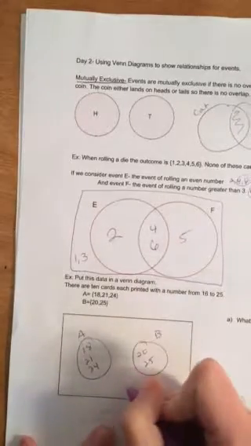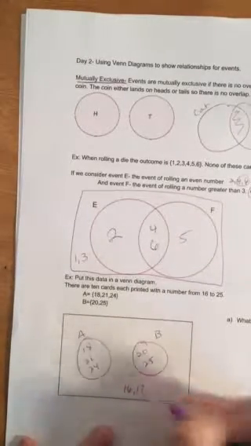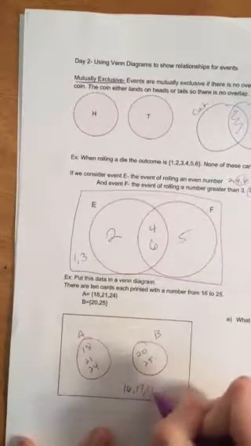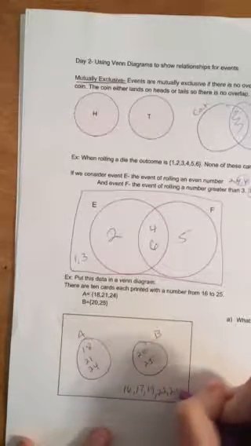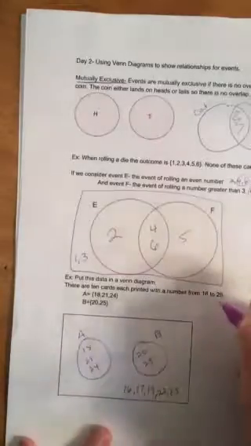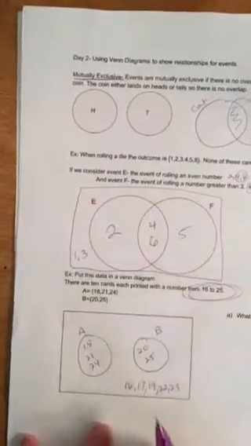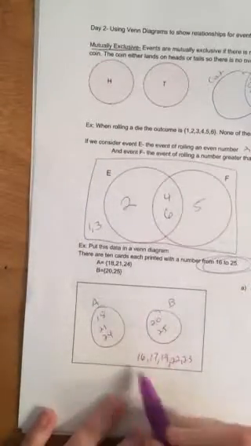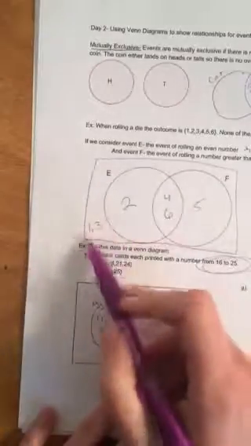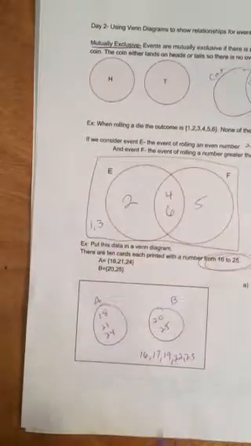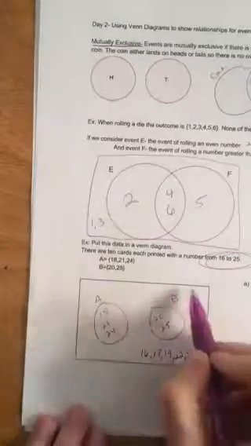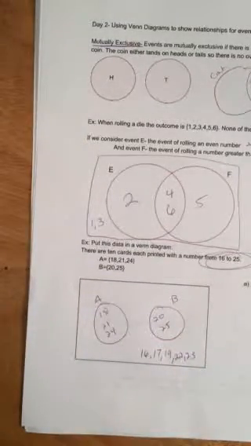And the numbers left over are 16, 17, 18's used, 19's not used, 20, 21, 22, 23, 24, 25. I want to make sure I include my entire sample space. If it's not used in any of the events, it just goes off to the side. Like here I put it off to this side, you could put them at the bottom, you could put them all around these if you really wanted to. But that's what this square rectangle is for, okay?